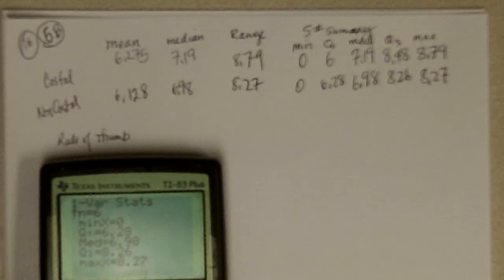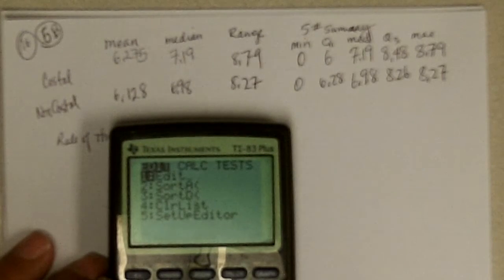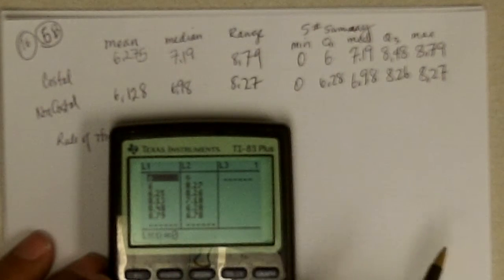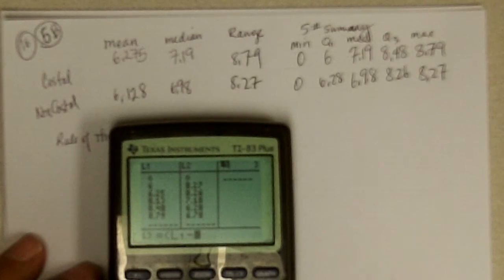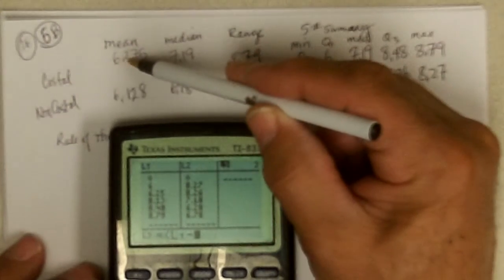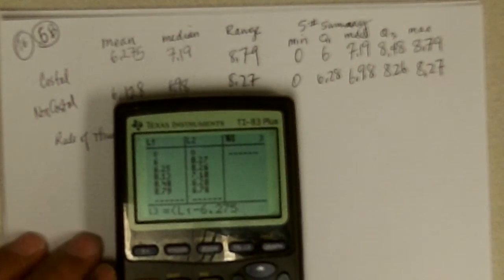Now it said calculate the standard deviation. I'll do it the longhand, or kind of longhand, on the calculator, for list 1, storing the result in list 3. I have to go parenthesis, take every value in list 1, minus the mean, which was 6.275, and square them.